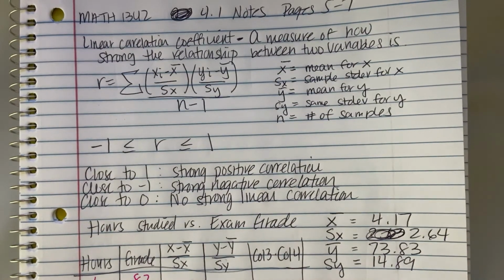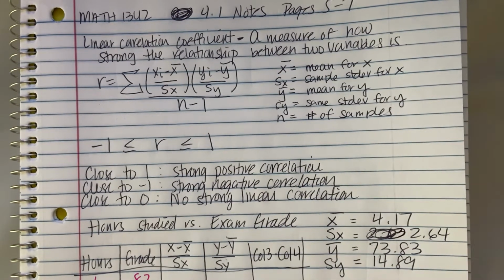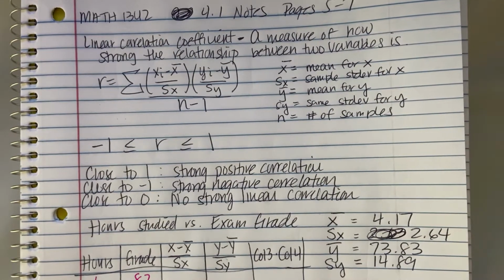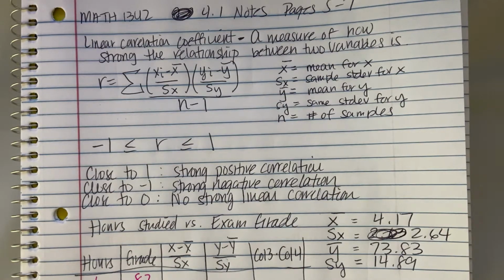Okay, stats, let's continue with the scary formula on page 5: the linear correlation coefficient. So mathematicians came up with a way to measure how strong the relationship between two variables is. It's called the linear correlation coefficient.